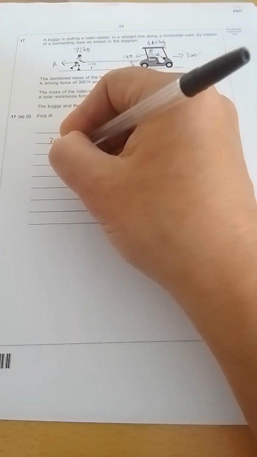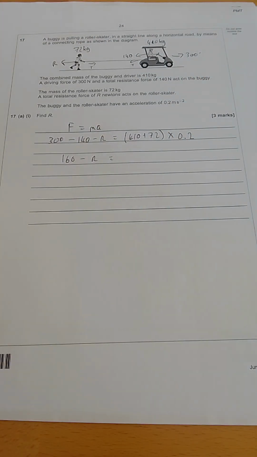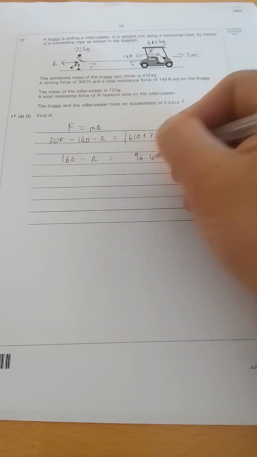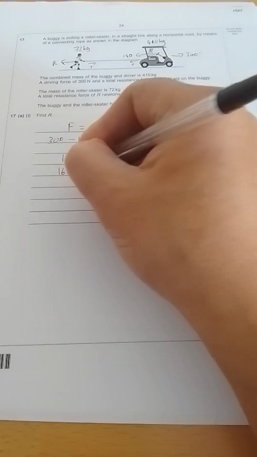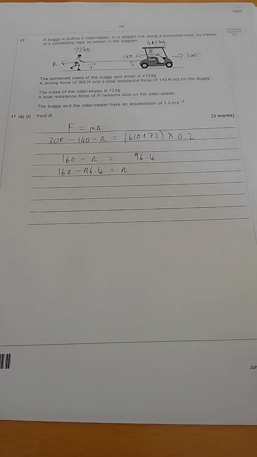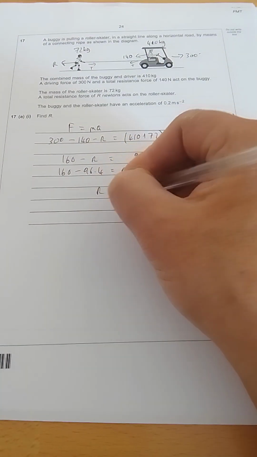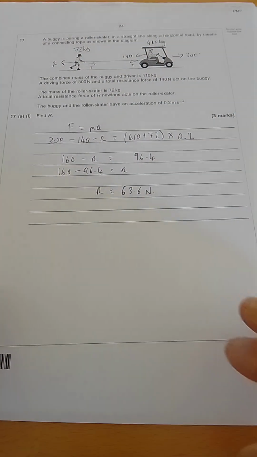So the left-hand side becomes 160 minus R. The right-hand side becomes, once you type that into calculator, 96.4. Rearranging, 160 minus 96.4 is R, and we will then get the value of R. R is 63.6 newtons. And that completes part one of the question.